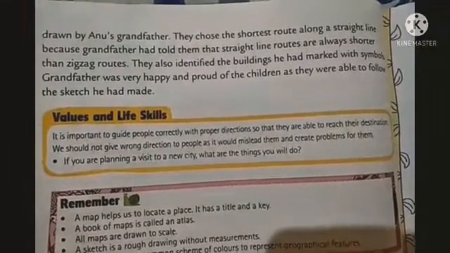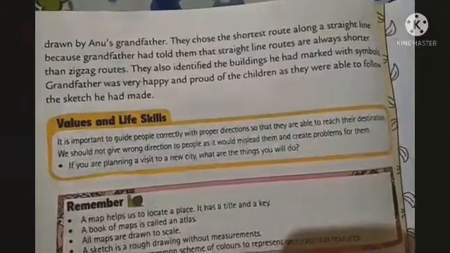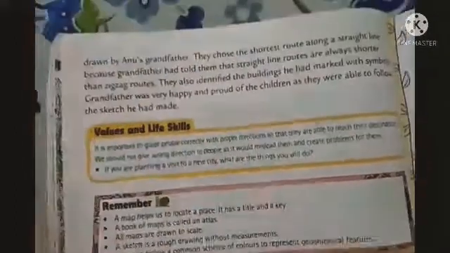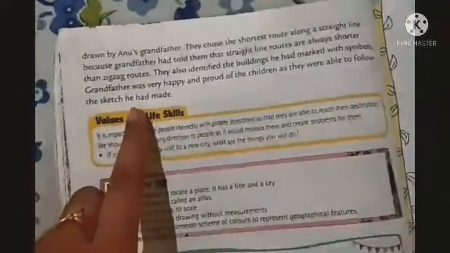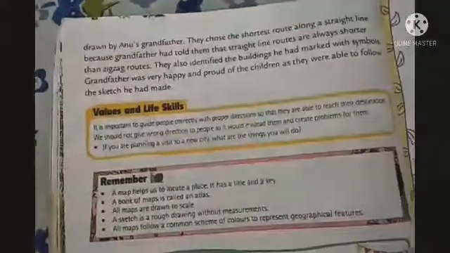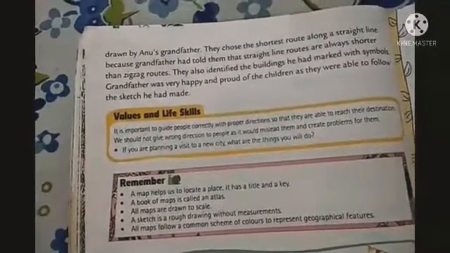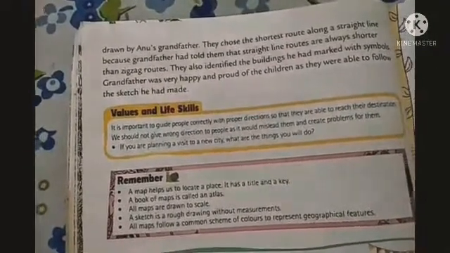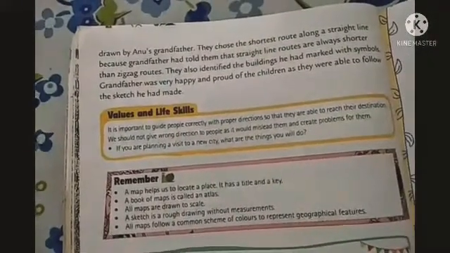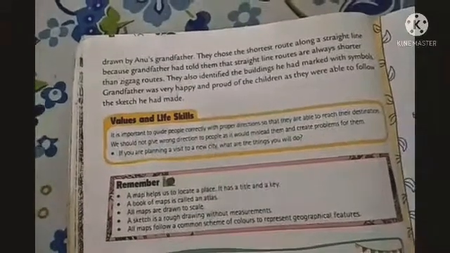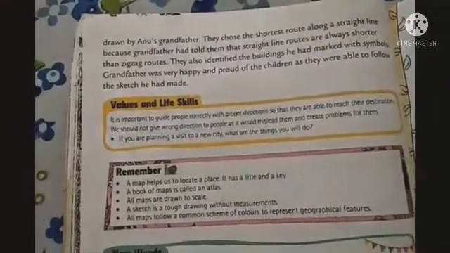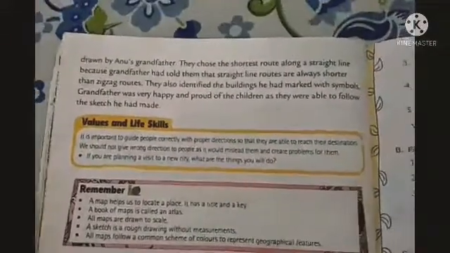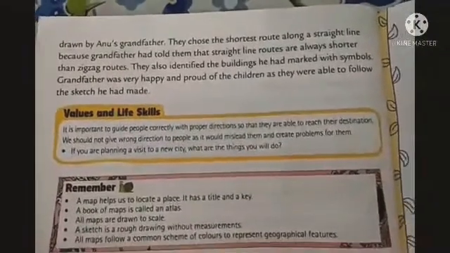Okay, so in this way a sketch helps us, and this one is for a smaller area, so with the help of the sketch they were able to reach. But generally we use a map to locate places, so that we can get exact information, exact distance about the place. So students, this is the end of your chapter. This was a very small chapter.